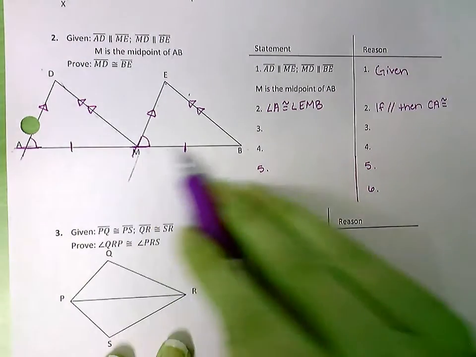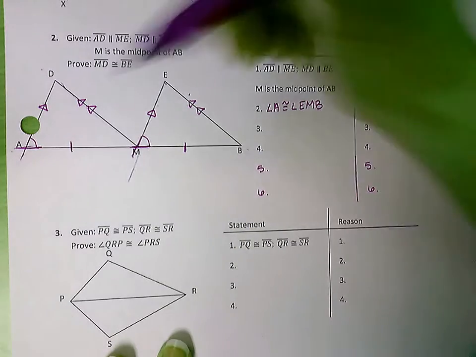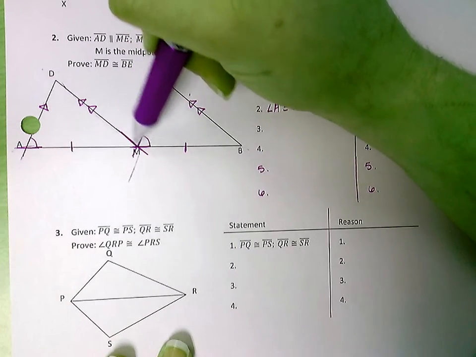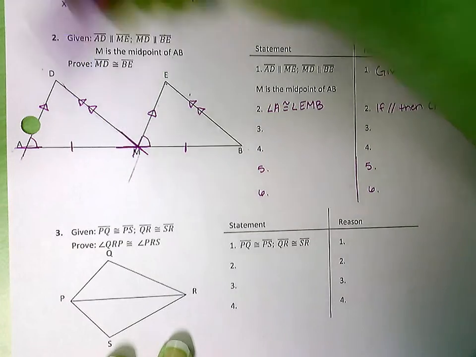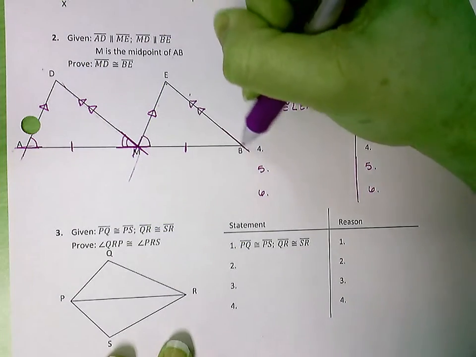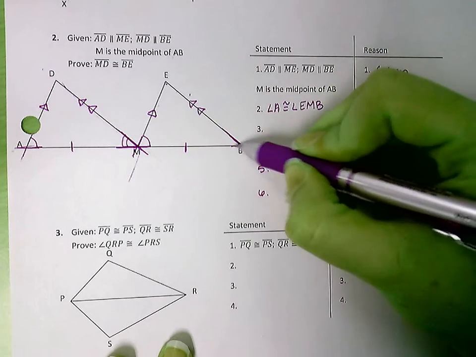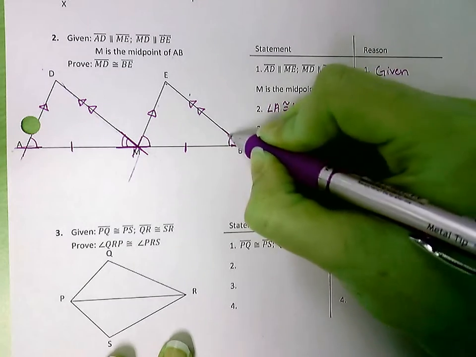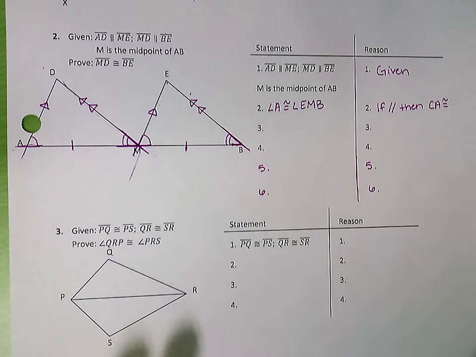And again, I'm going to use this bottom line as my transversal. So this first parallel line with my transversal here, it's this angle. And then my second parallel line with this transversal here, it's that angle. Again, these are corresponding angles.